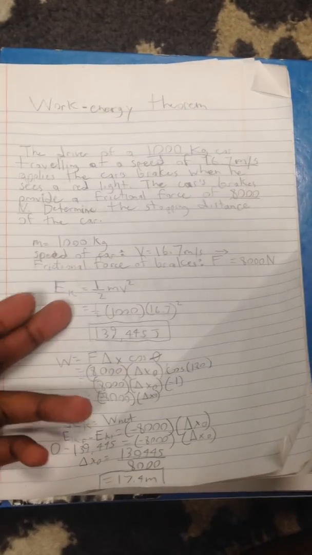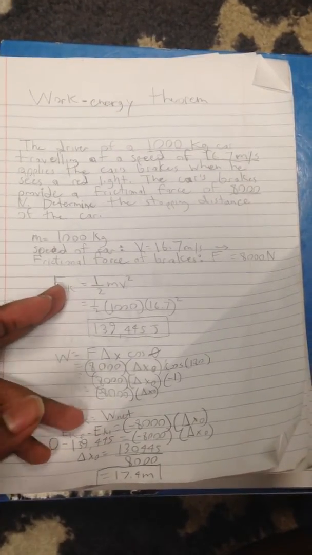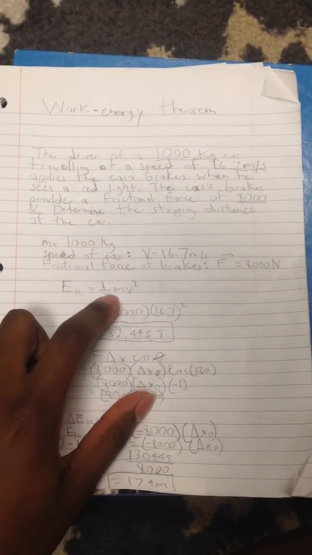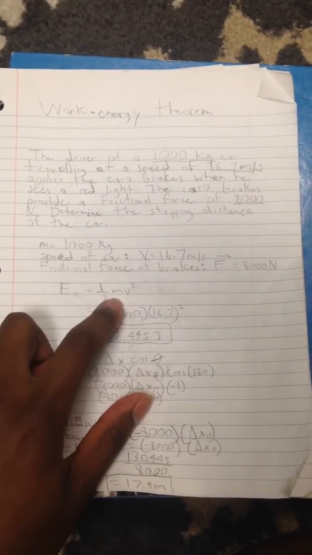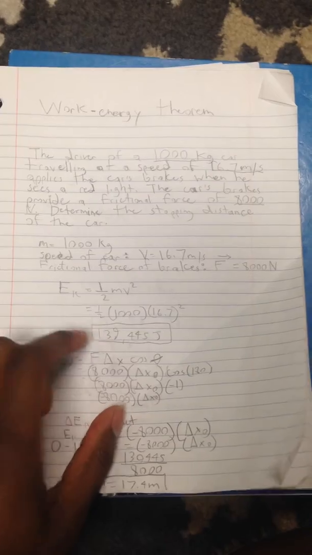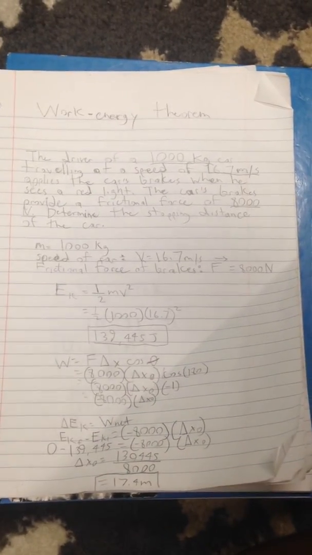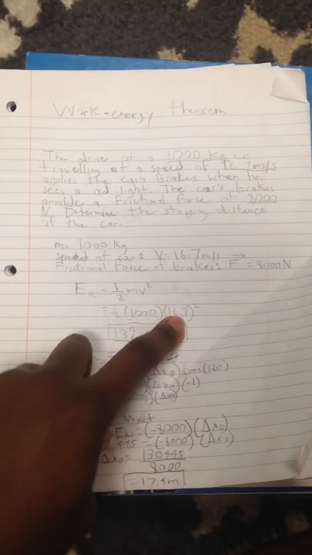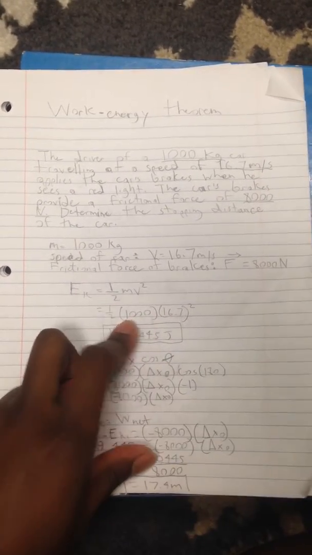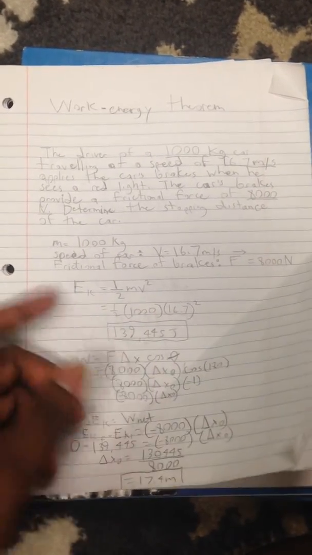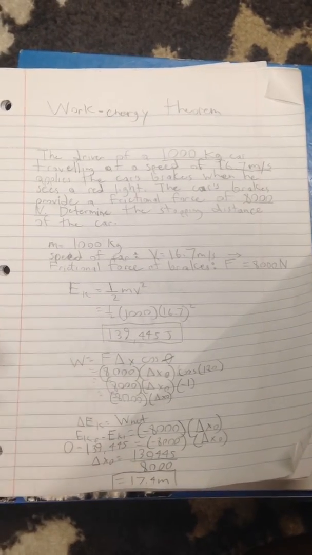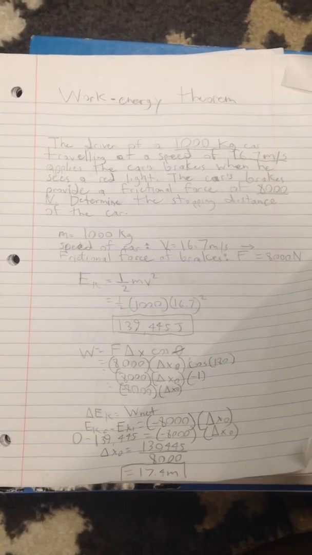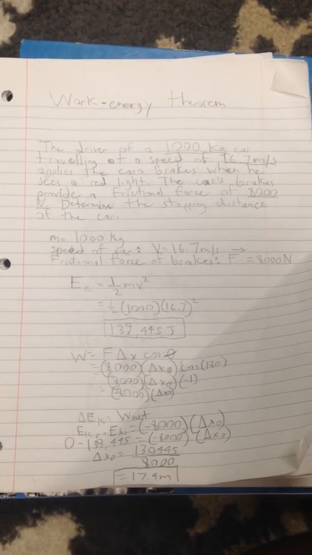First, that means I have to determine the kinetic energy, which is this formula right here: one half times the mass times the velocity squared. So I plugged in the mass, which is 1,000, and the velocity, which is 16.7, halved it, and squared it to get 139,445 joules. Joules is the unit used to measure energy.